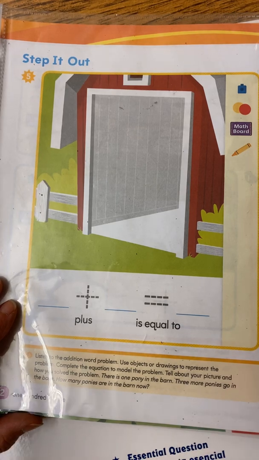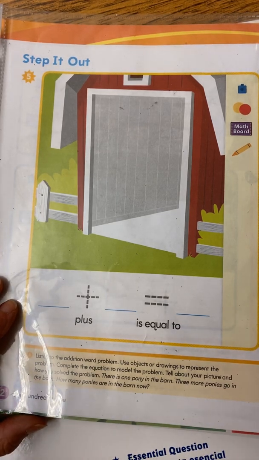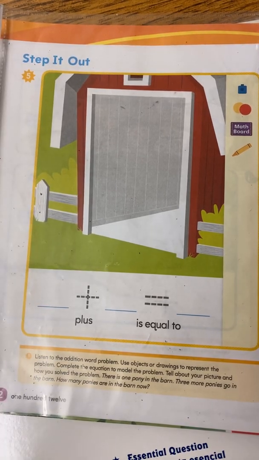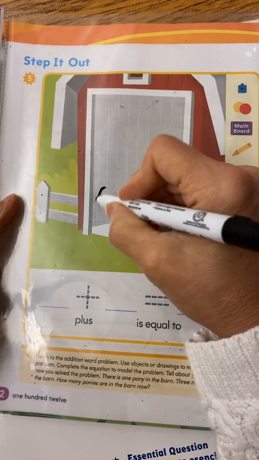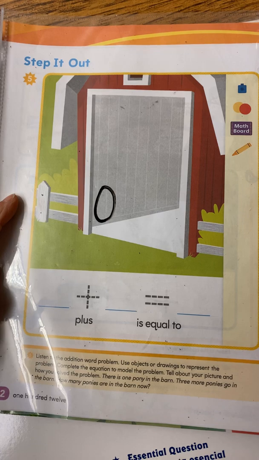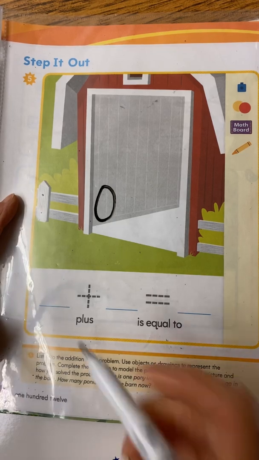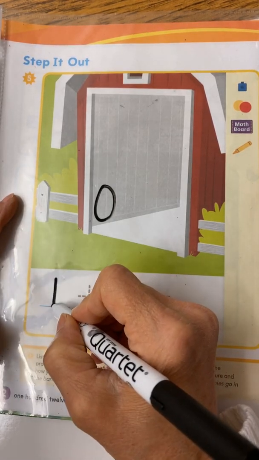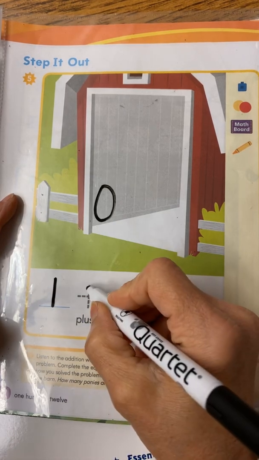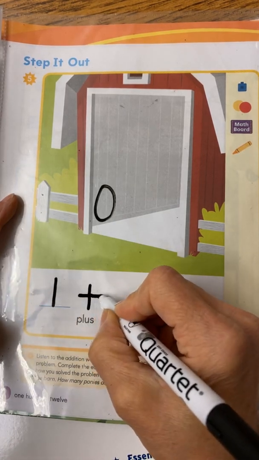Listen to the story and we're going to draw our picture. There's 1 pony in the barn. Let's draw 1 pony. Remember, it's a quick picture, so I'm just going to draw 1 pony in the barn. What do we do now? We have to write a number. How many did we draw? 1. So let's go ahead and write that line. Draw that line. Trace your plus sign.